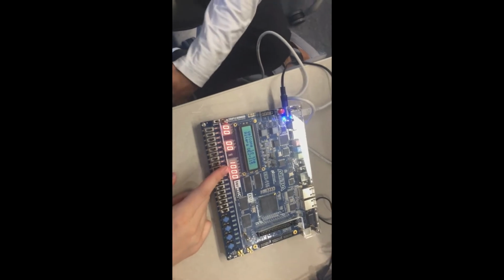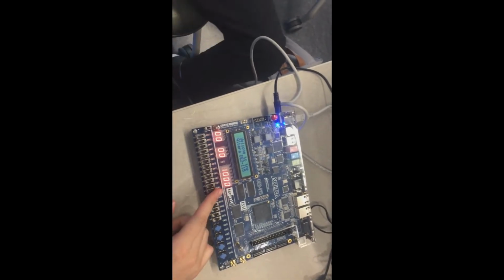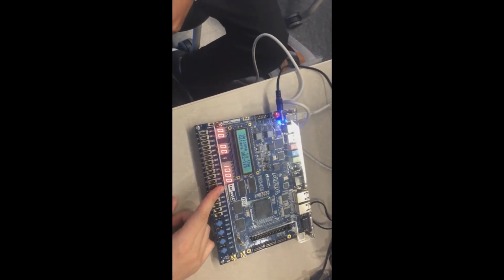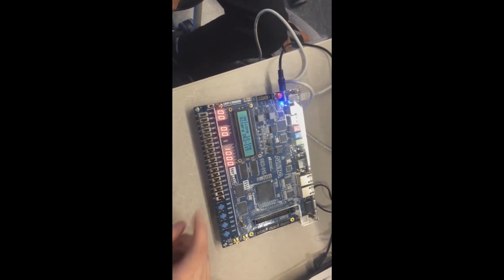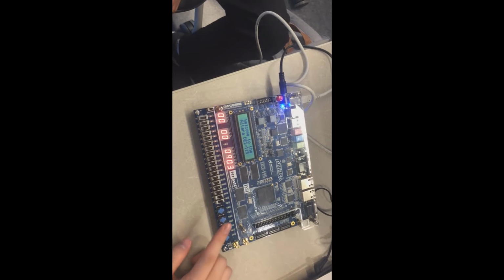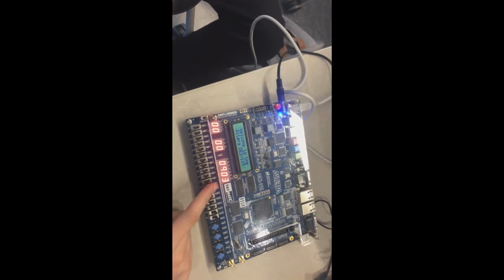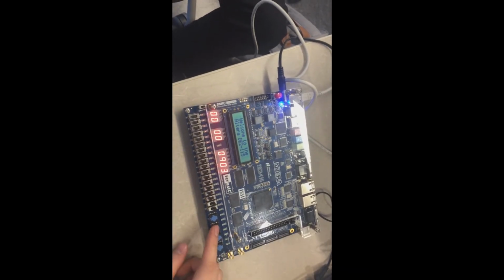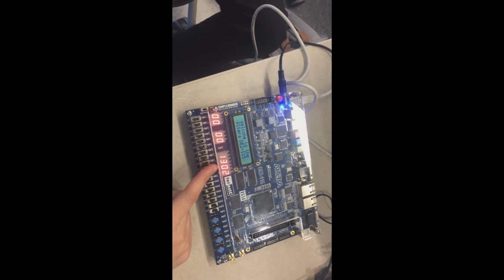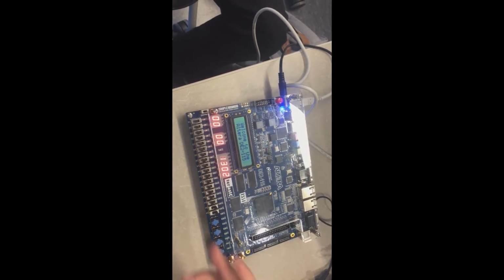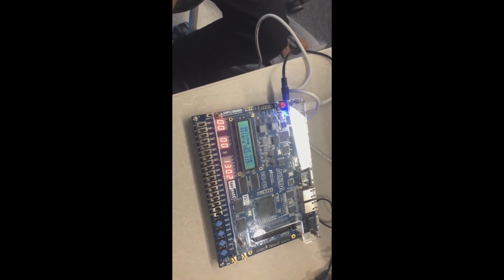On the left 2 hexes, you see your score. On the right 2 hexes, you see the random number that's generated. So I'm going to use these switches to choose a number. For example, 3. I'm going to press key 2, and then you can see that 3 was generated. If I press this again, it increments by 4 because that's the number of points you're awarded, and the random number was 3.